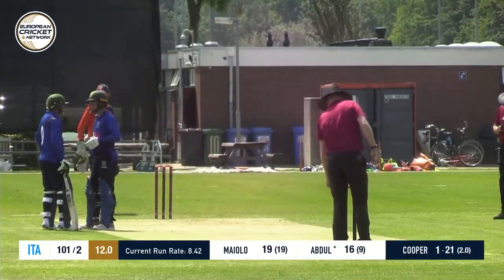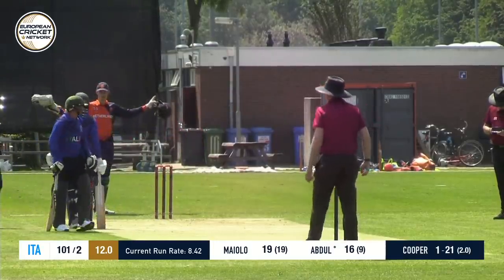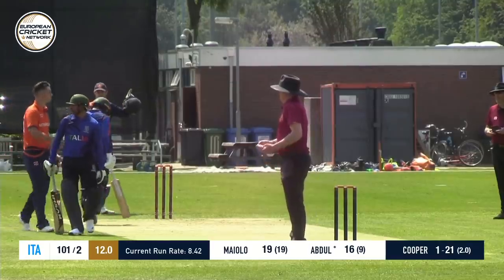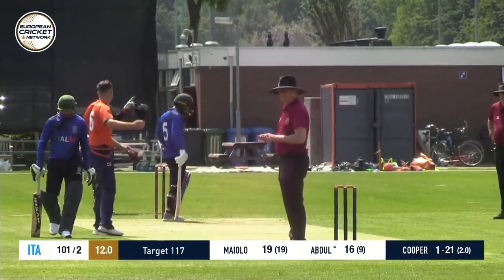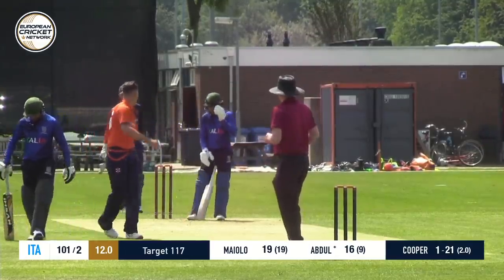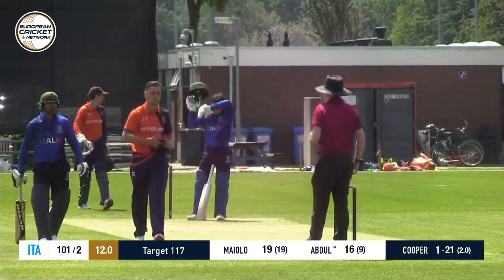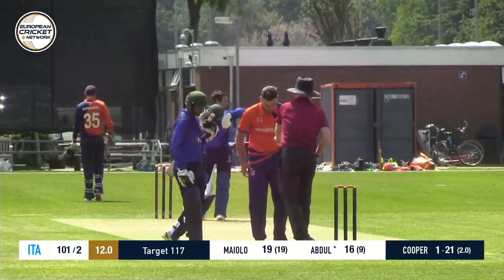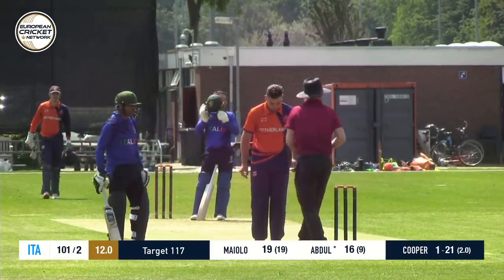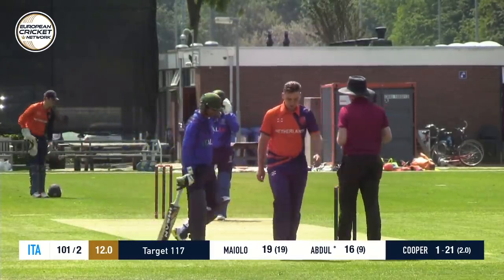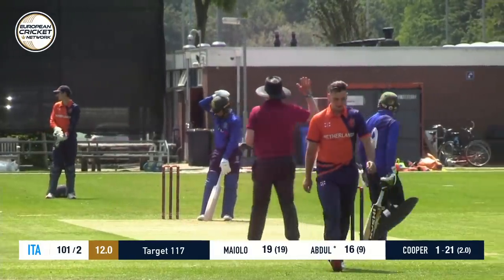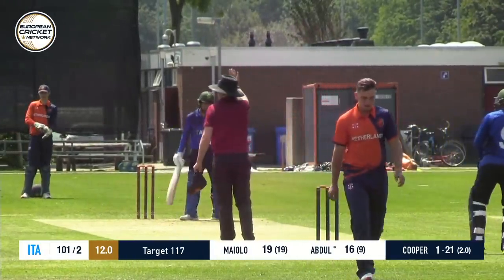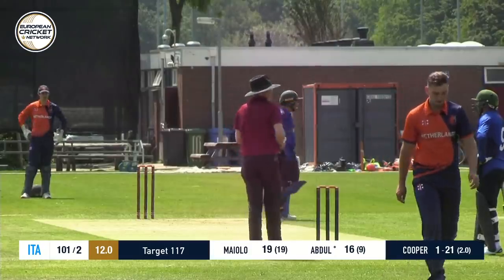Just over 2 an over is what they need from here on in. And given how the Italians have batted so far in this match, you'd think that they'll probably just try and swing as hard as they can. Try and get through this as quickly as possible, as there will be a bowling change now, with the keeper going back. So we'll be going back to the pace, see if they can blast these batsmen.